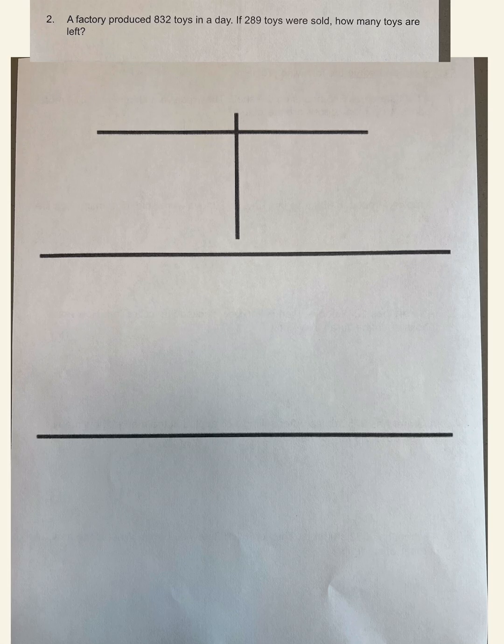So first and foremost, the problem is a factory produced 832 toys in a day. If 289 toys were sold, how many toys are left? So the very first thing I need to do is make my know section. Okay?